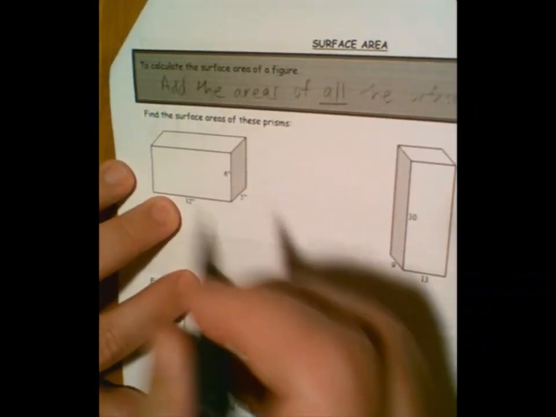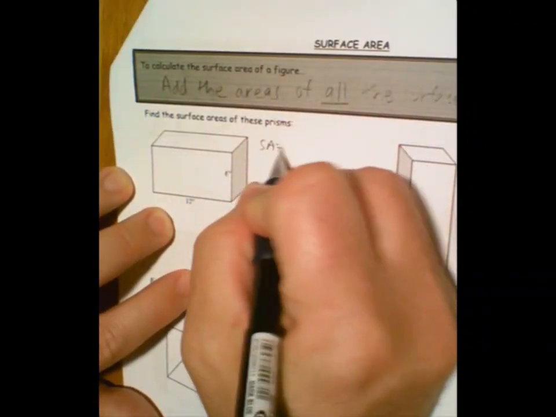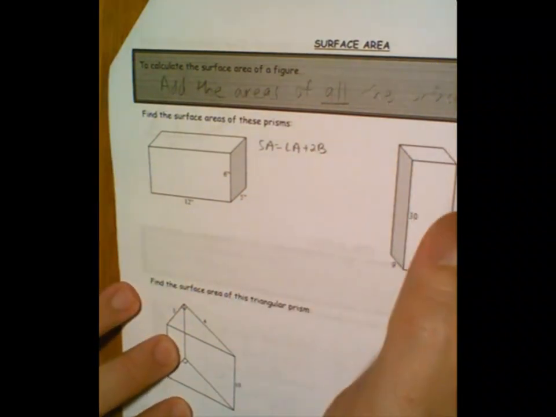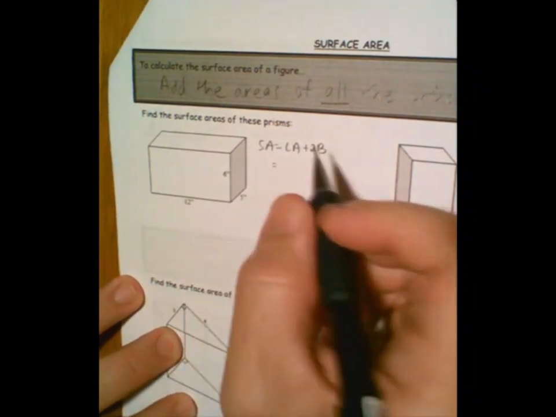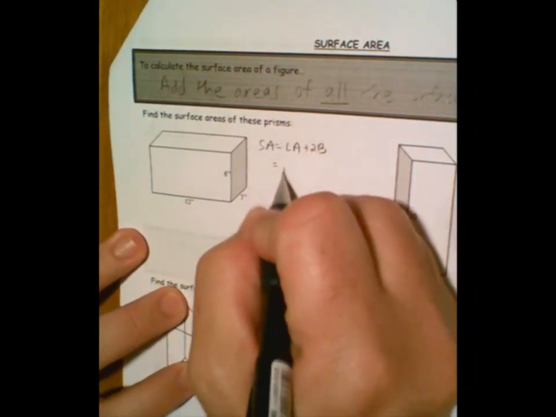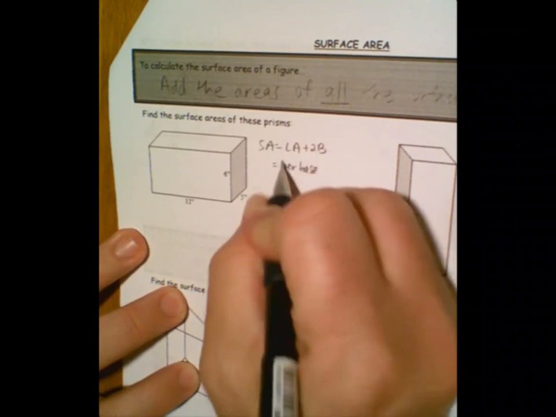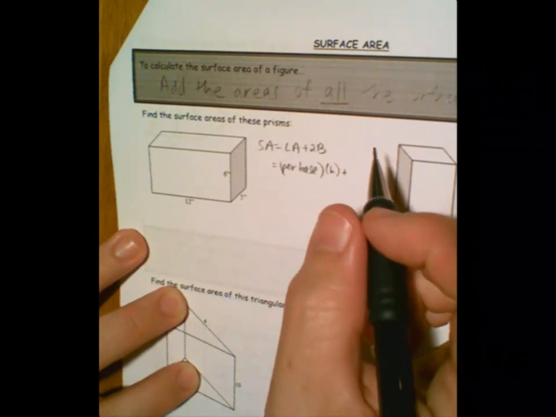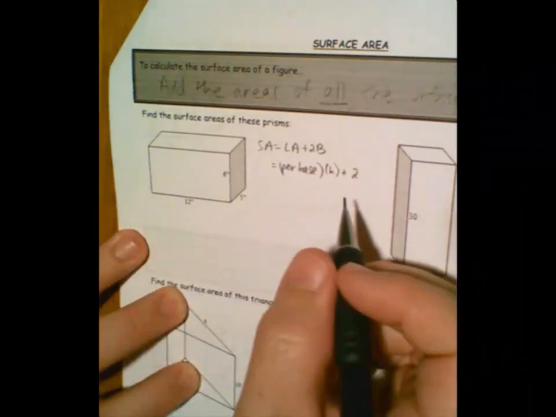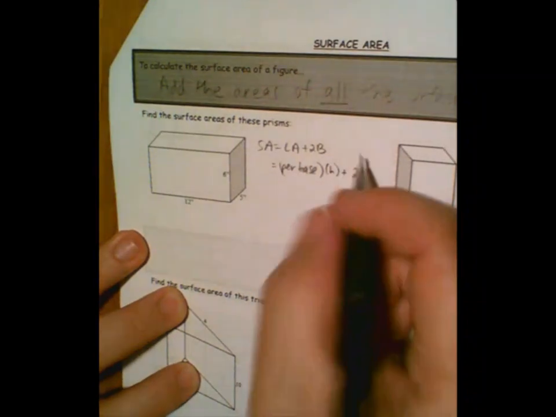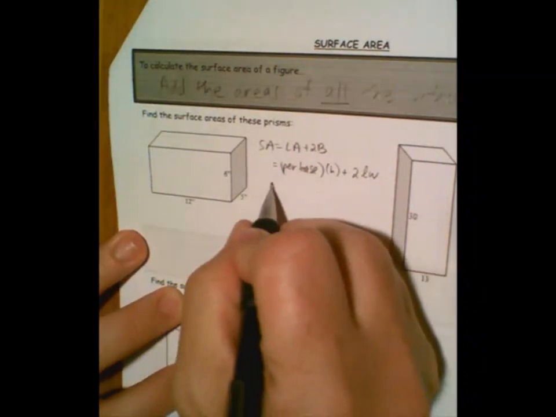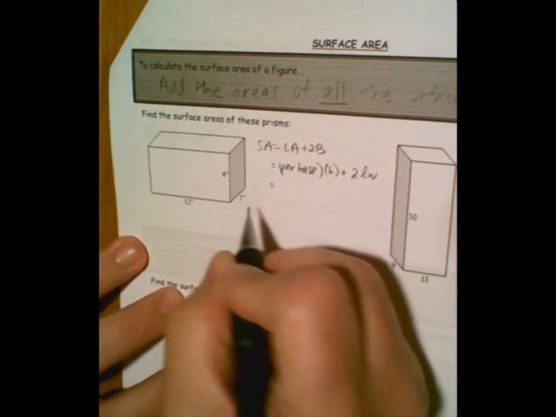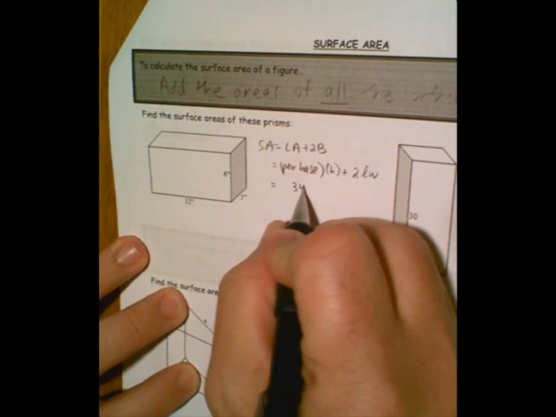Right here, surface area is equal to the lateral area plus 2 times the area of the base. So in this case, the lateral area is the perimeter of the base times the height plus 2 times the area of the base. And the area of the base is length times width, or base times height. The perimeter of the base is 12 plus 12 plus 5 plus 5, which is 34.